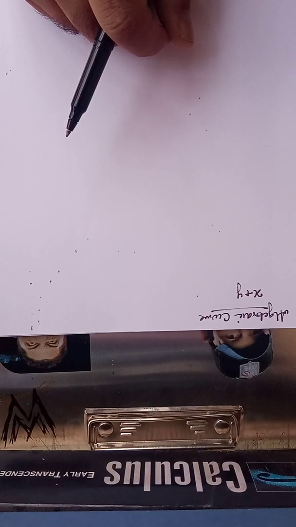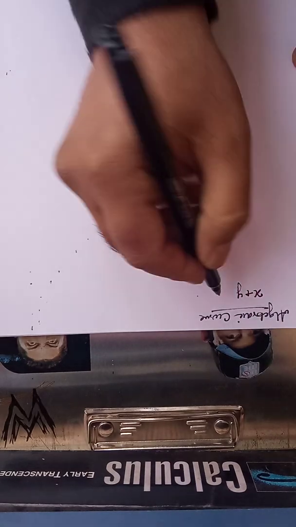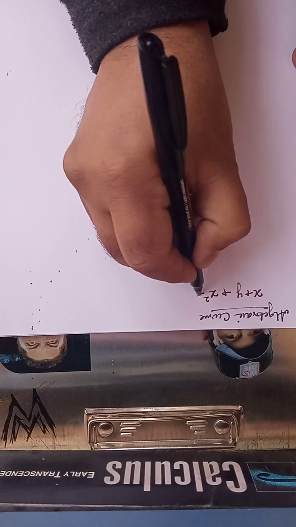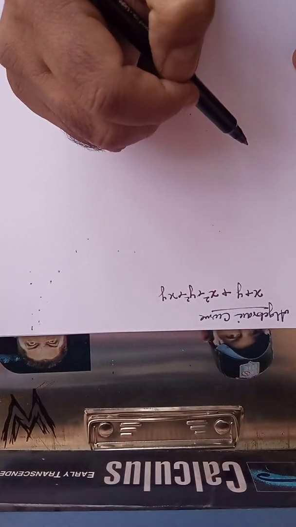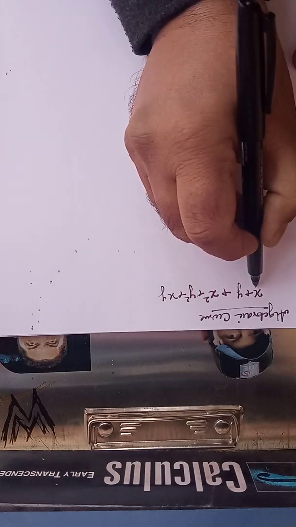This is an algebraic curve, a linear curve. You have x square plus y square plus xy. This is an algebraic curve of degree 2. This was an algebraic curve of degree 1.